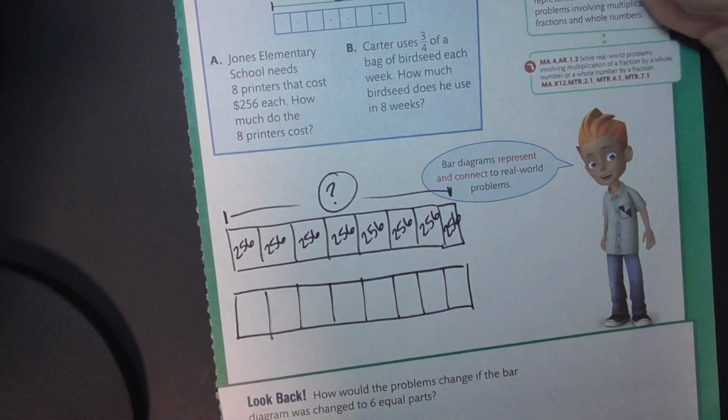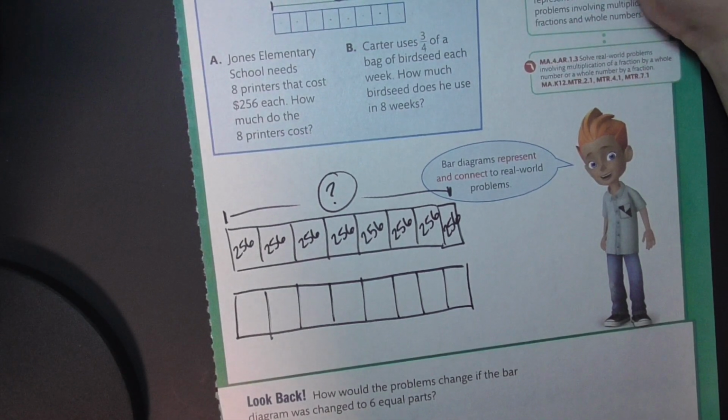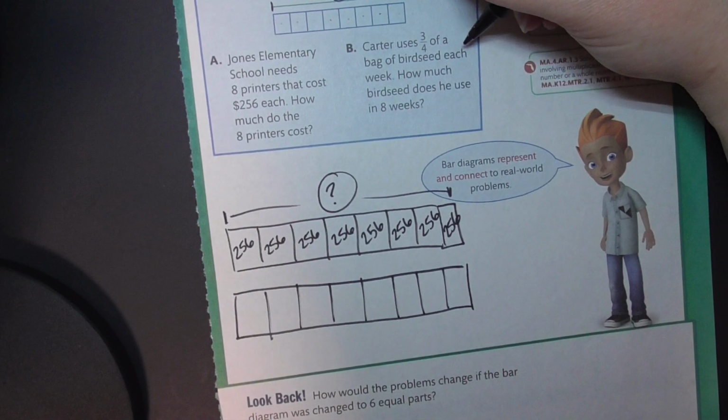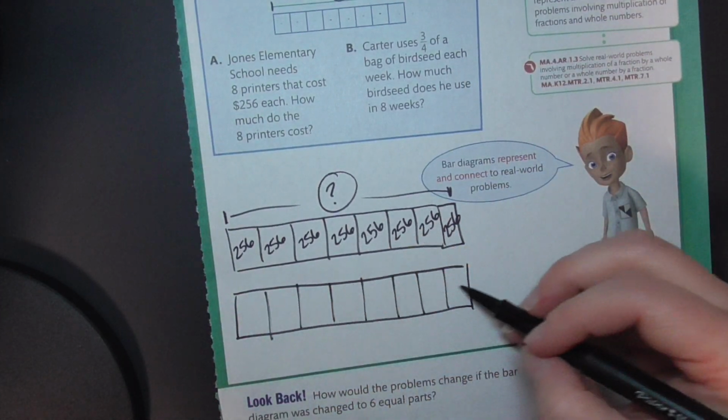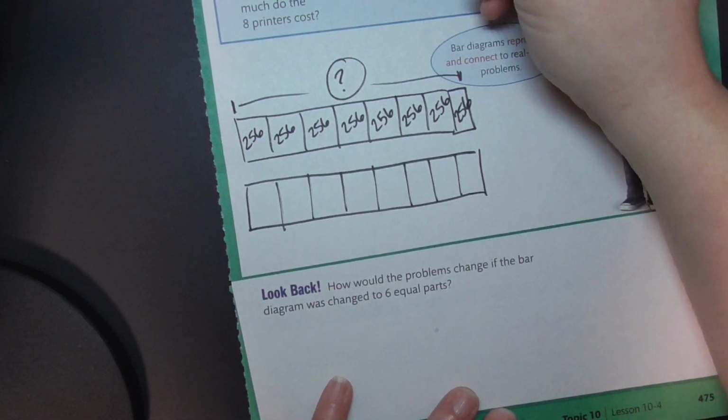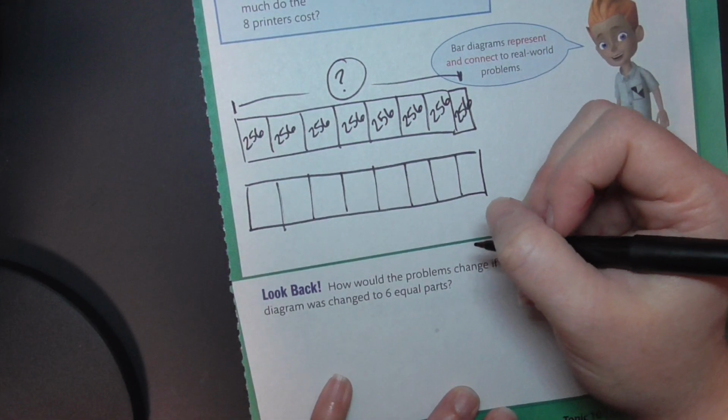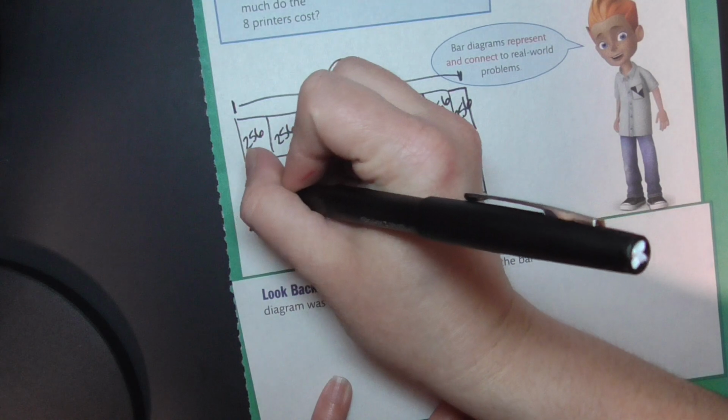And if we're looking at problem B, Carter uses 3/4 of a bag of birdseed each week. How much birdseed does he use in 8 weeks? We have our 8 weeks here. Each week he uses 3/4 of a bag.